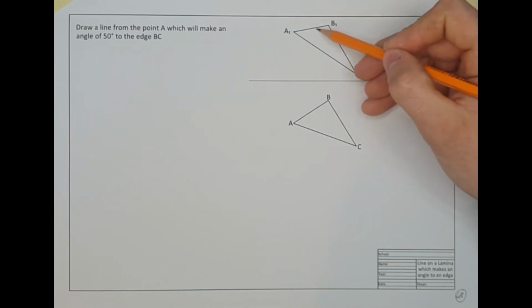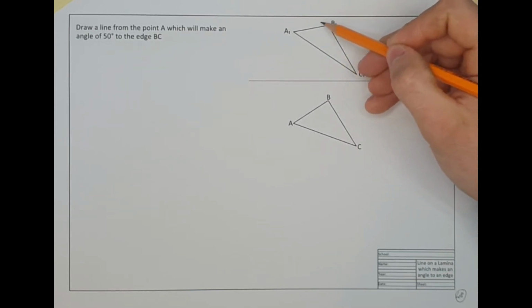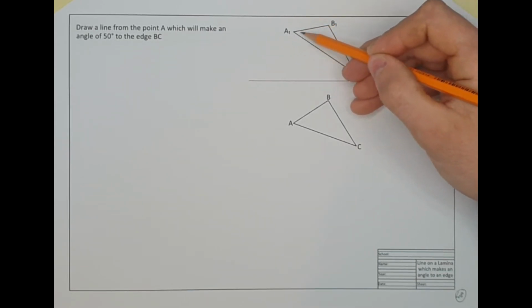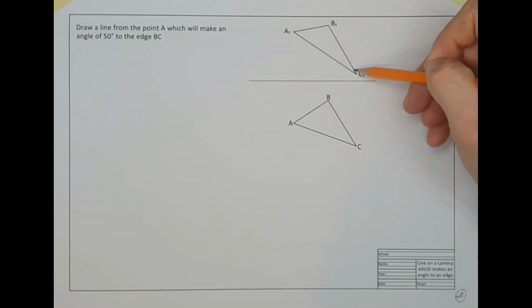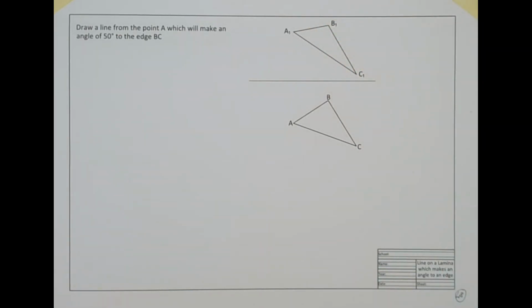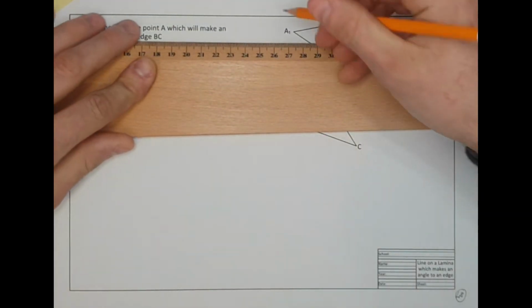Maybe it's draw the largest possible circle that fits into the plane. Draw the smallest possible circle that circumscribes the plane, touching the 3 points there. Or there's a lot of different ways that this could be asked, but they all revolve around the same thing, the true shape. Everything here is about the true shape. If you want to see a true angle, a true length, or a full size circle, or the smallest or biggest possible circle, we need a true shape. So let's go ahead and find an edge view and then a true shape.